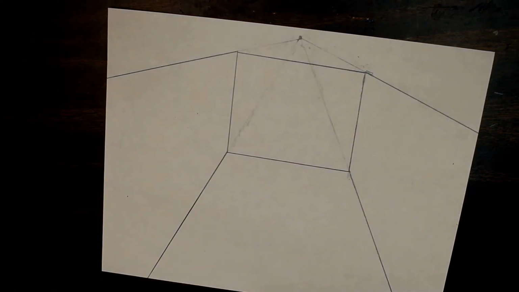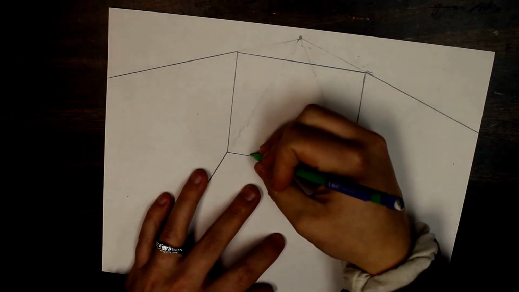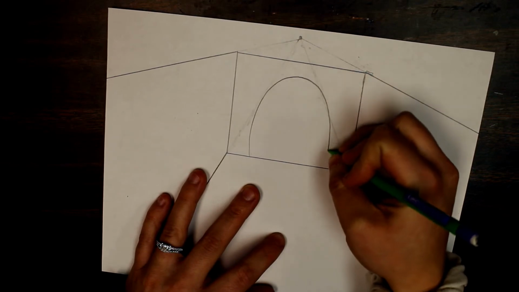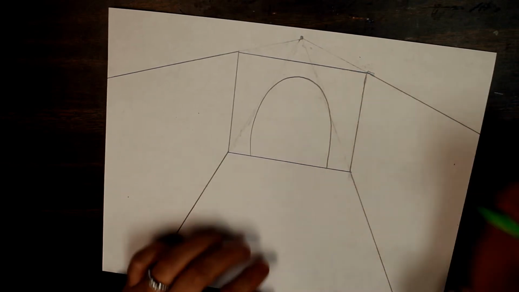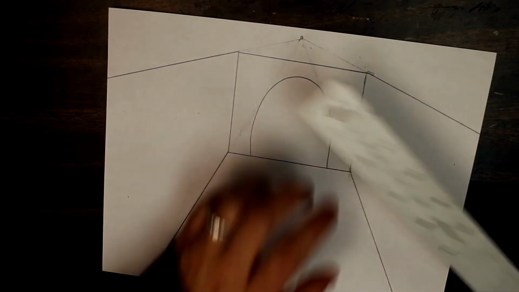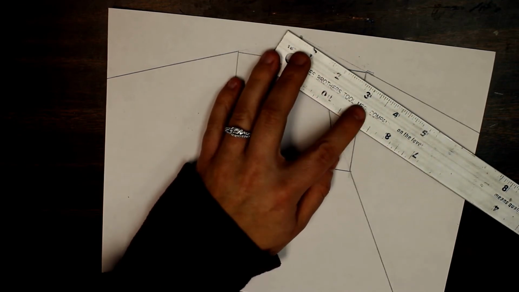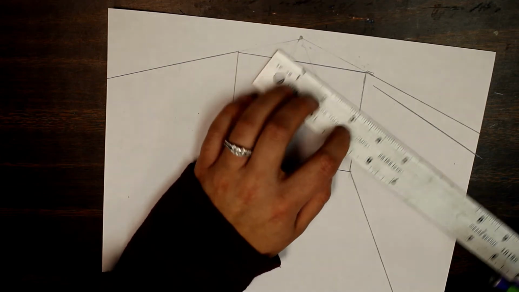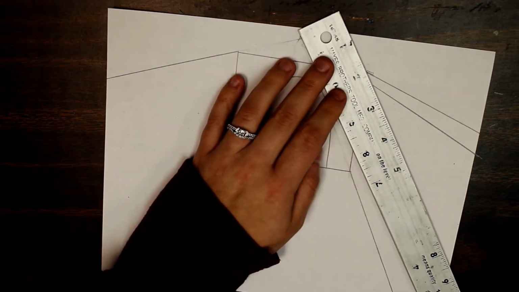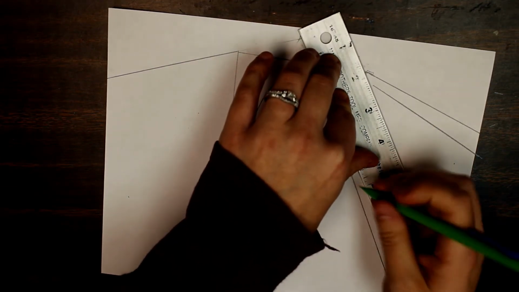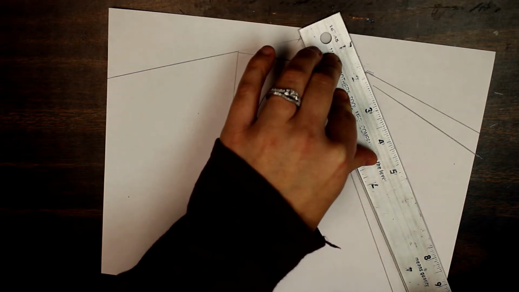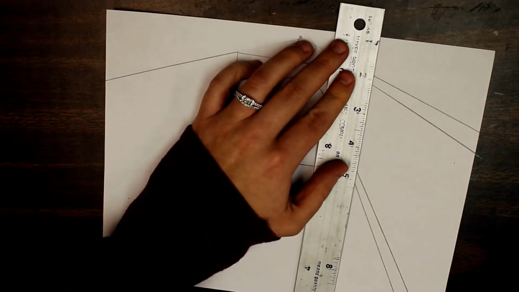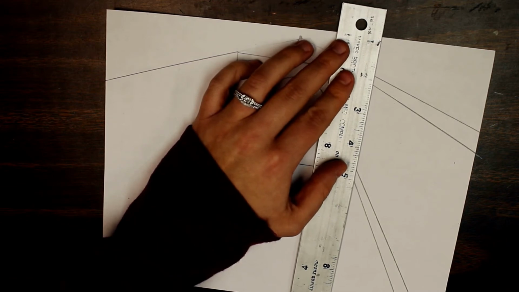Now you can add things like windows and doors in your walls. Remember, we want these to still go to our vanishing point. Now my windows on my side walls are going to line up with that vanishing point. I decided to make a pretty big window over here. And then connect those lines that were going to the vanishing point with a straight line.